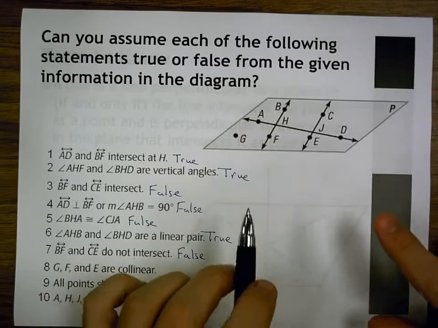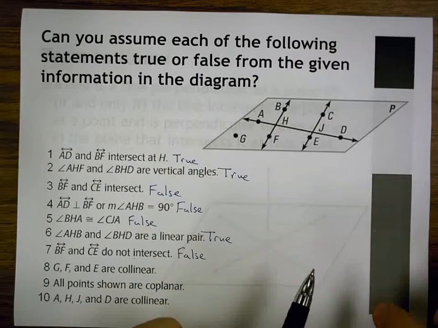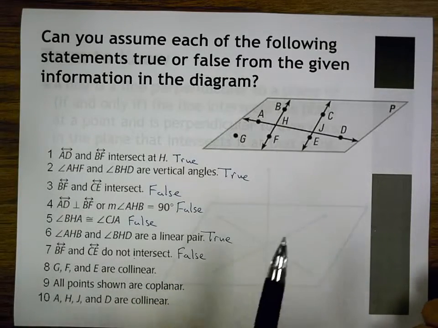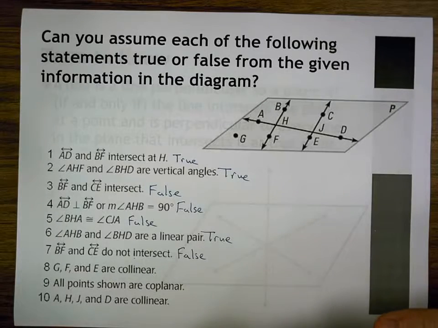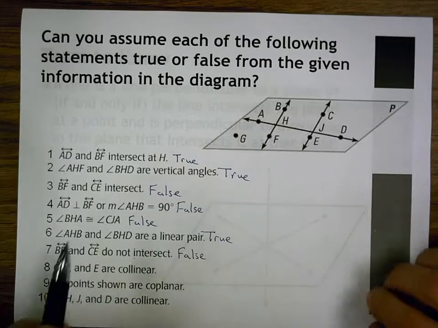We do not know if they will ever intersect, and that's kind of a tricky part we have to look at. We haven't talked about the word parallel yet. If I called those parallel, it's correct, they would never intersect. We don't know it for sure, we do not have enough information, so right now it's false.